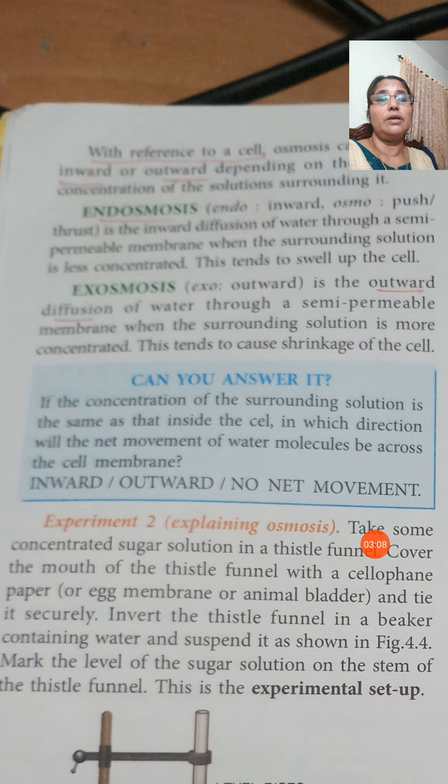The plant will be destroyed because of exosmosis. The salt or fertilizer in the soil may absorb all the water from the roots, so the plant may die.